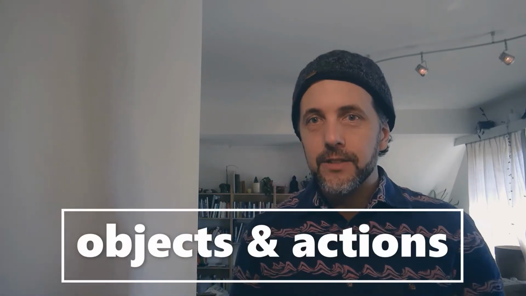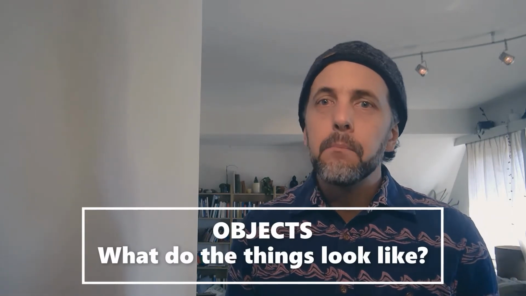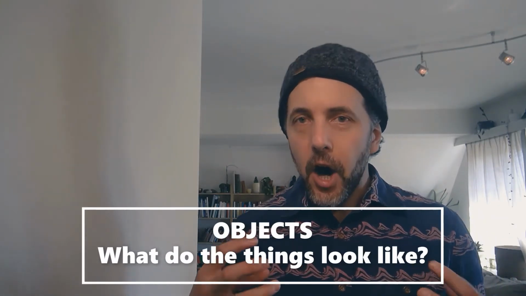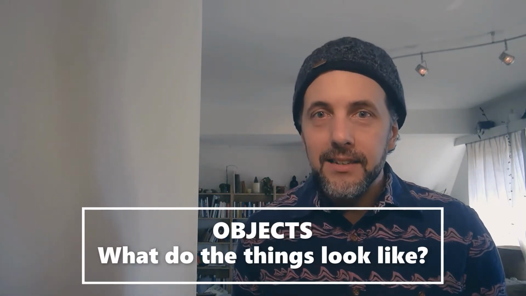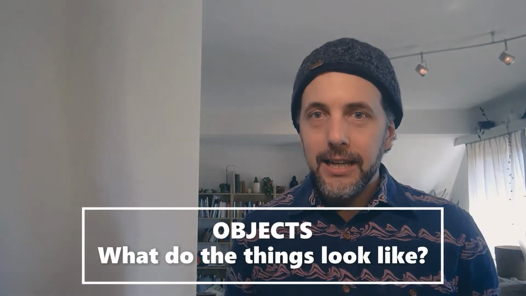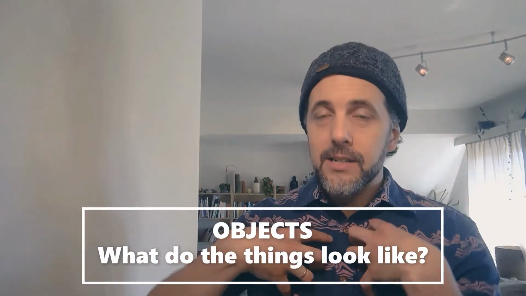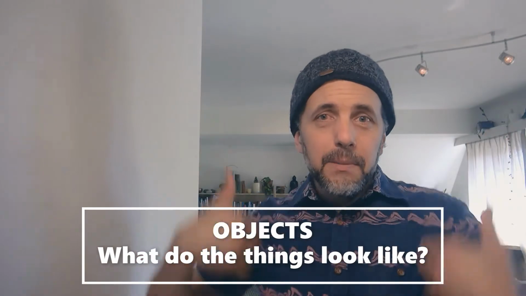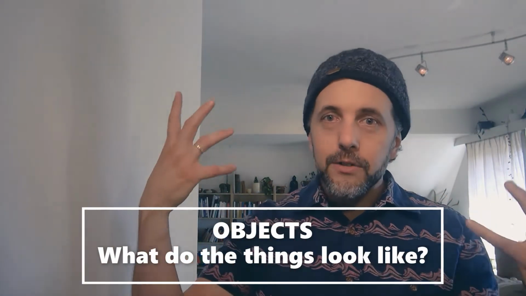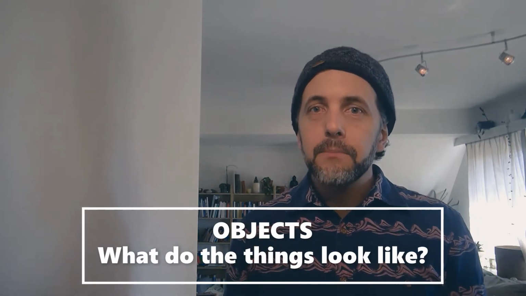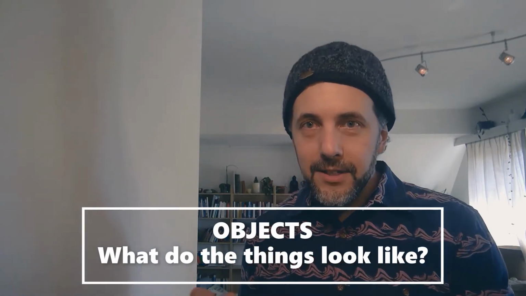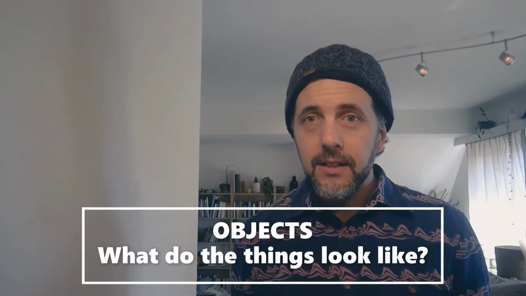Next, we look at the individual objects and the actions. So this kind of description is usually the one that is easiest for most writers. We describe the objects, so what the things are, what the nouns are, the people, places, things. What do these things look like? So what does the hat look like? What does the shirt look like? Even including the people. What does this person look like? How tall are they? What's their hair like? What's their eye color? These sorts of things. So the objects. What do the things look like? We can describe what things look like.